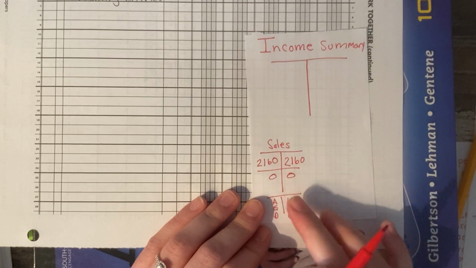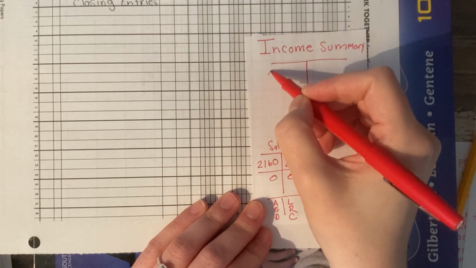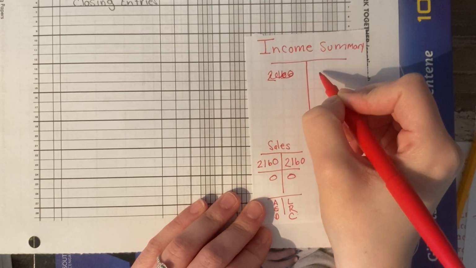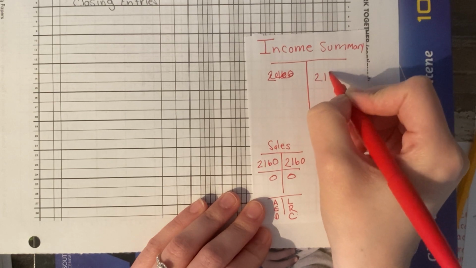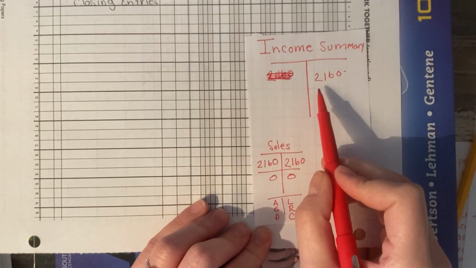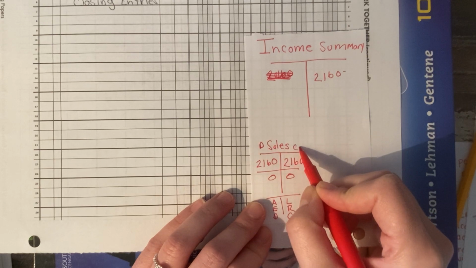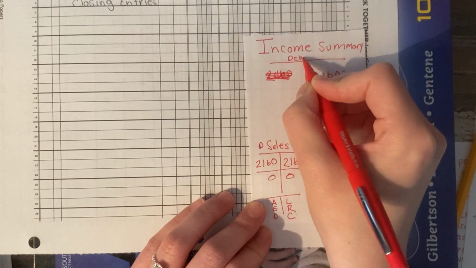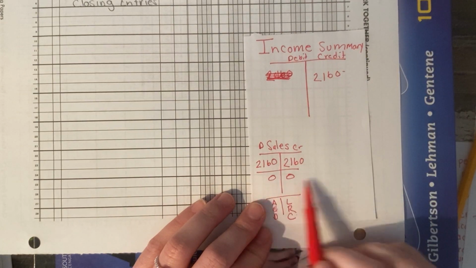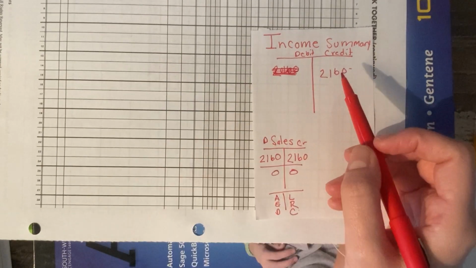In accounting, we have to document everything. So that's why we're doing that. We have to document it. Then let's take 2,160 as a credit to the income summary account. Sorry, I was thinking too fast, not over here. 2,160 because we debited it here. We debited it down here to zero out this balance, and we credited it up here because whenever we have a debit, we always have to have a credit.